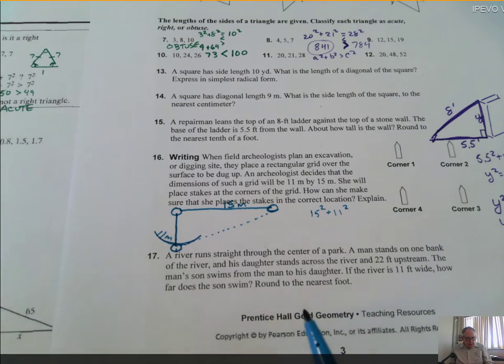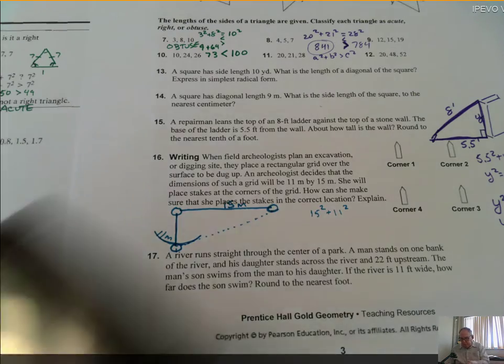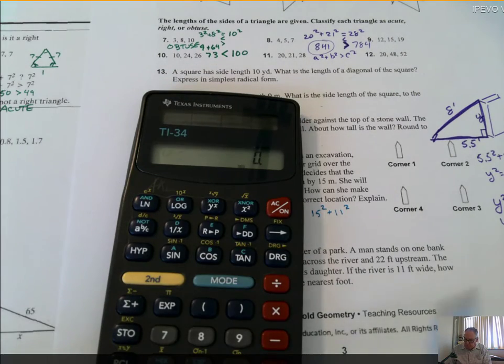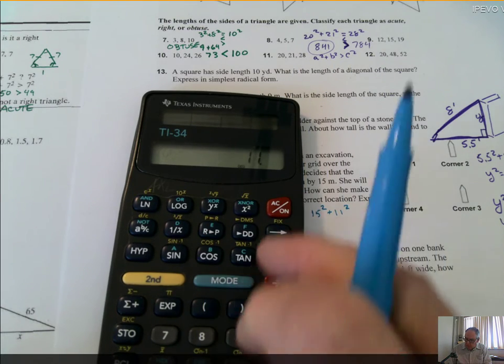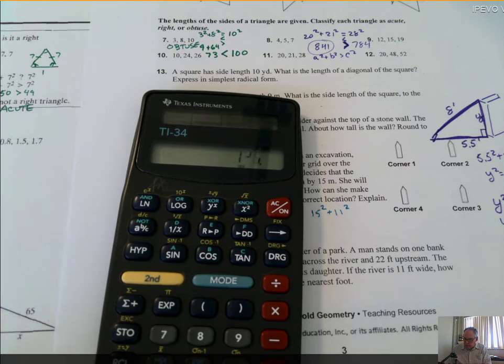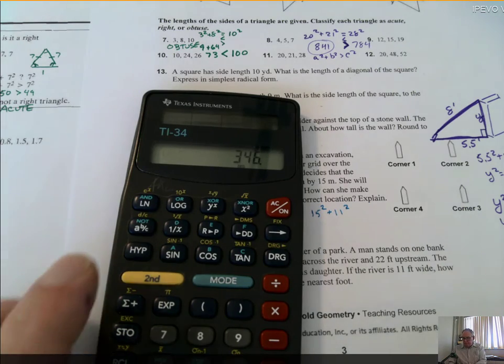And I did that in the calculator, and let's see what we get. 15 squared plus 11 squared comes out to be 346.